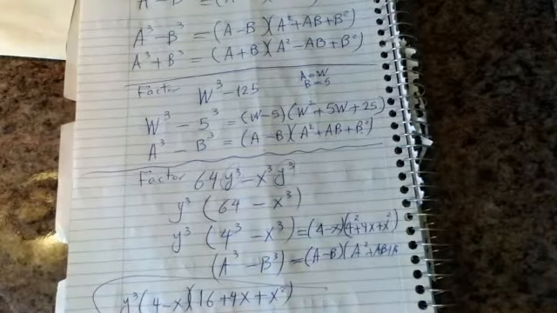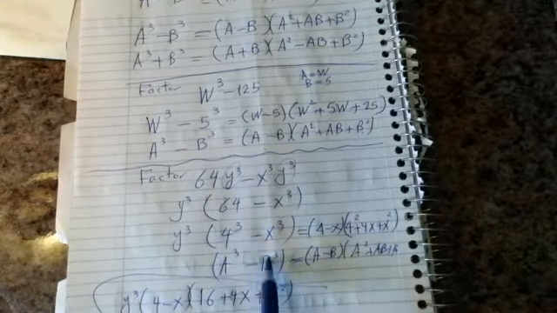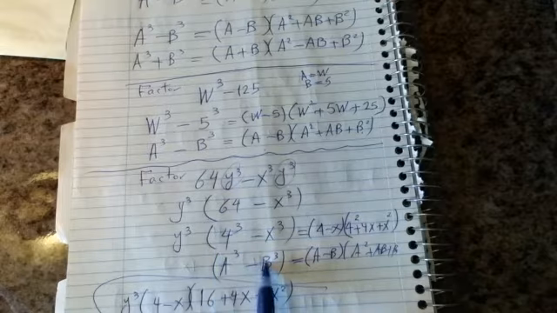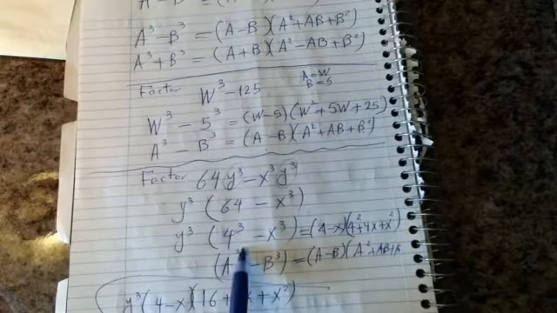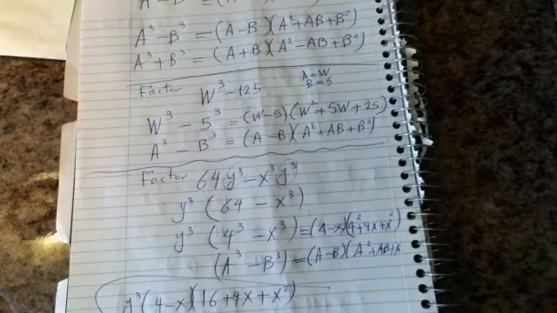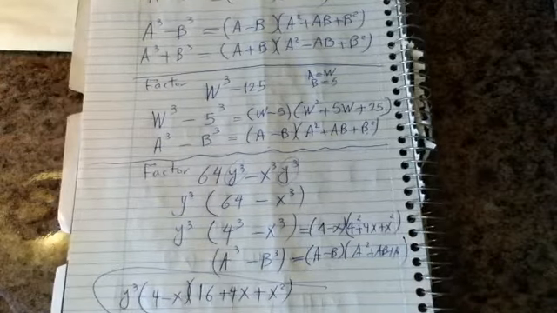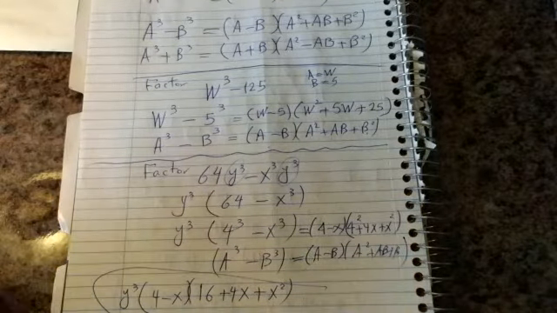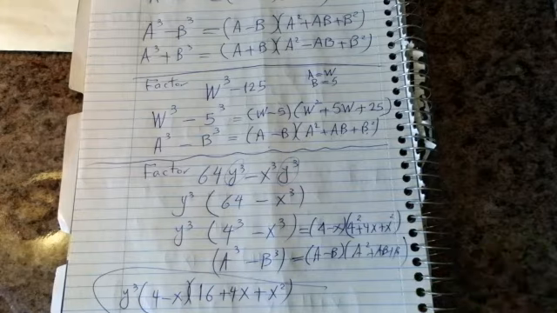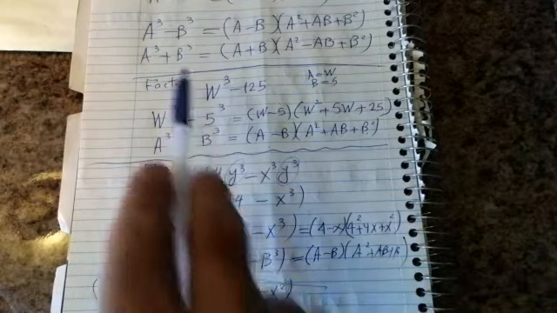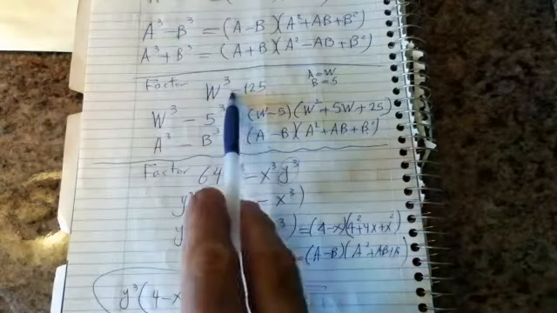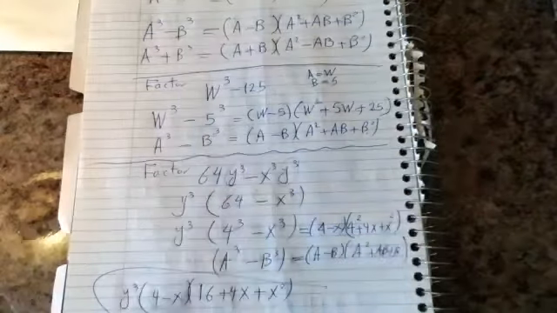Again, all I need to do is find my A and B. A is 4, B is x. When you find these two, take them and substitute them in the formula. So far we have been using this one because the difference is negative, okay?